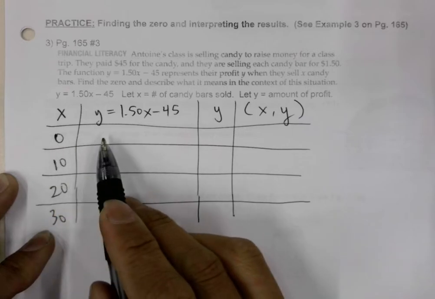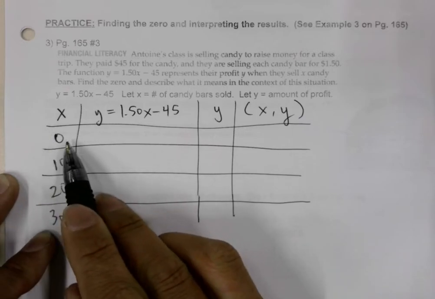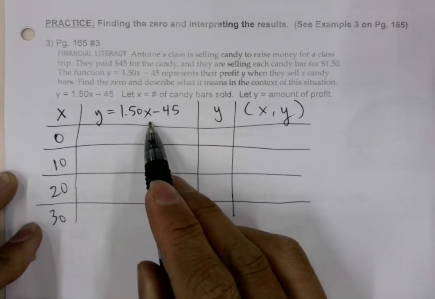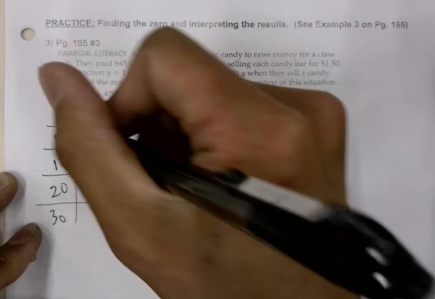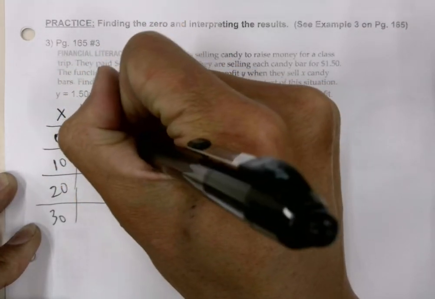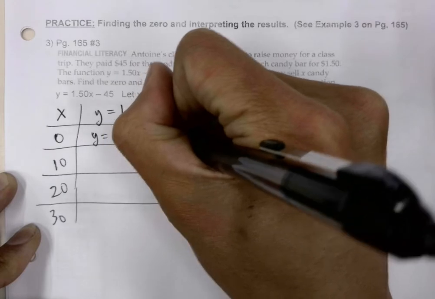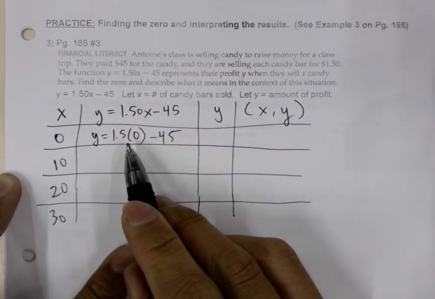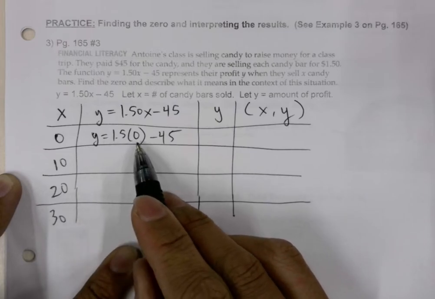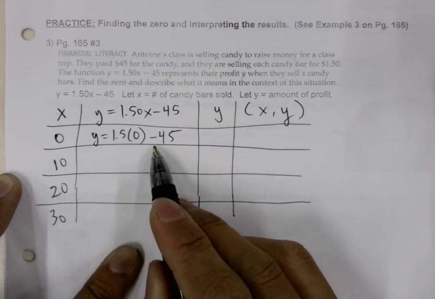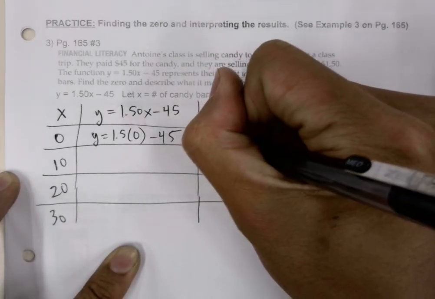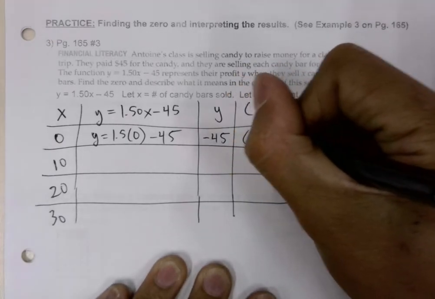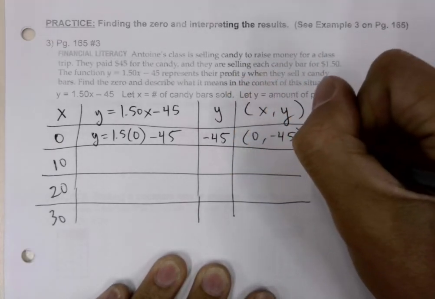So now we are going to plug in 0 for x in the equation y is equal to 1.50x minus 45. Multiplying 1.5 times 0 is equal to 0, and so y would be equal to negative 45. Our ordered pair is (0, negative 45).